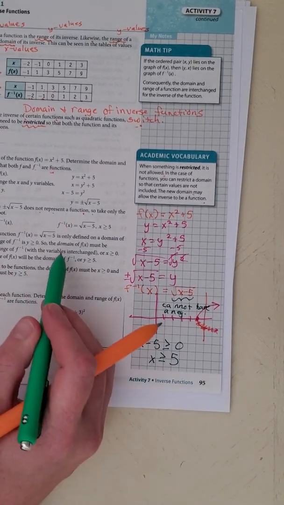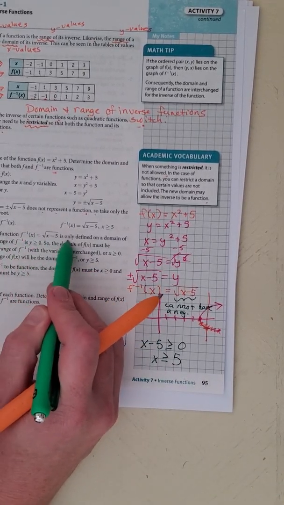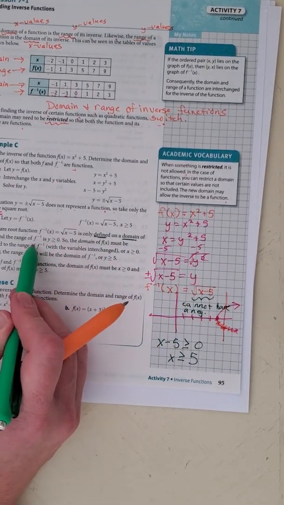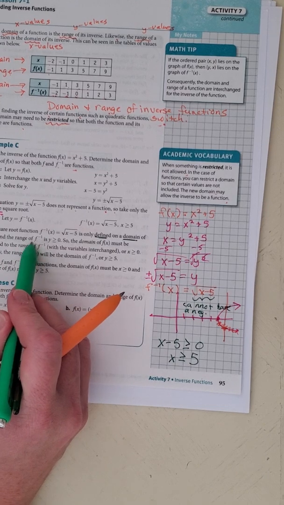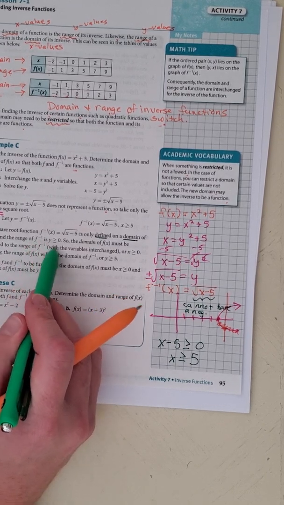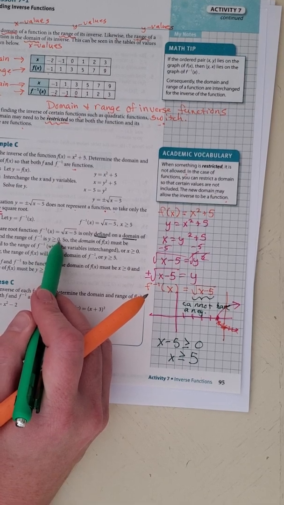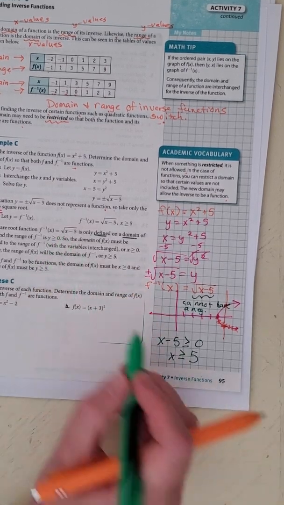Okay, so this is why it says the square root function is only defined on the domain of x greater than or equal to 5, and the range of f inverse of x is that y has to be greater than or equal to 0. Again, you cannot have a square root equal to a negative.